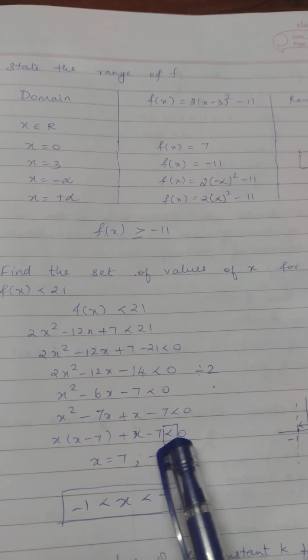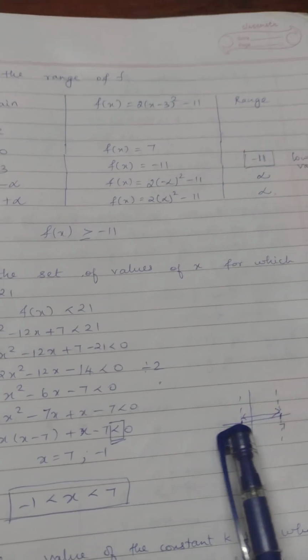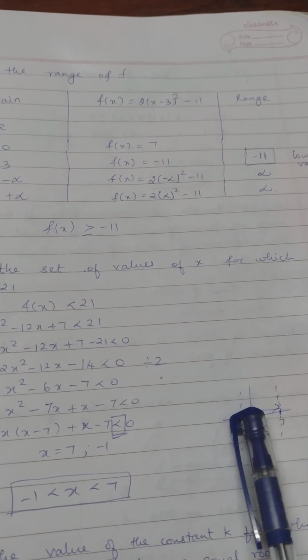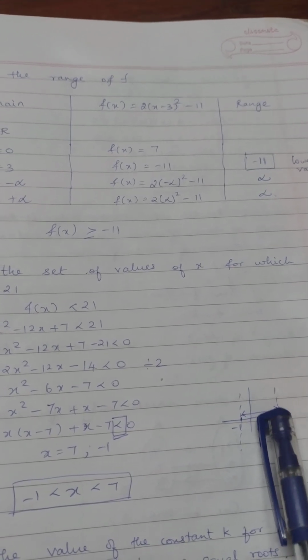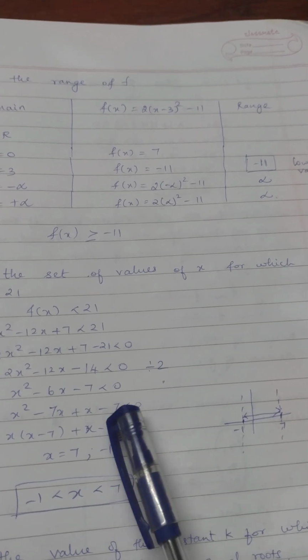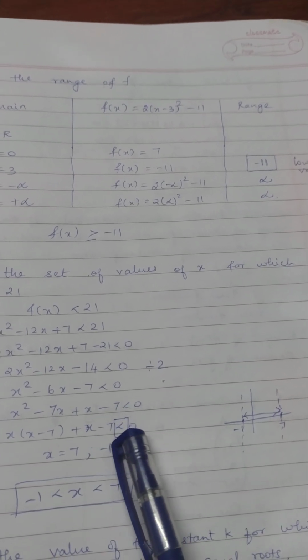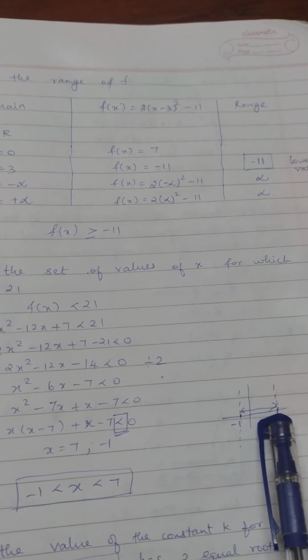But since the inequality is not equal to 0, it is less than 0, I just fixate those 2 points on my x and y direction. So this is my x. So the x value is ranging from negative 1 to positive 7. And since the inequality is lesser than, I am looking for the values which are between these points.